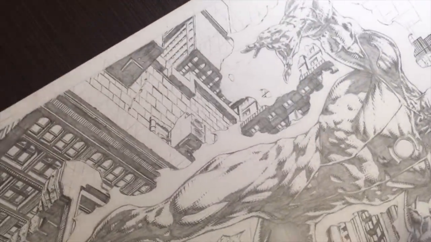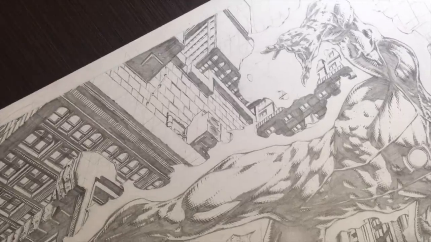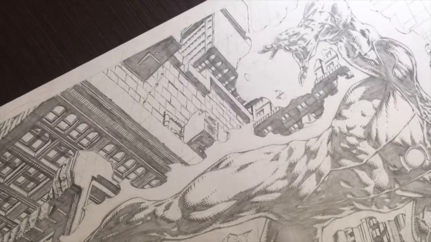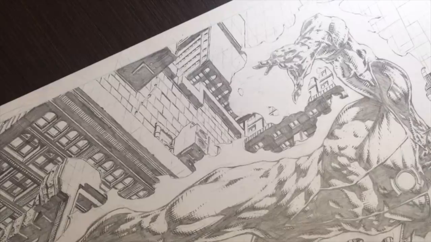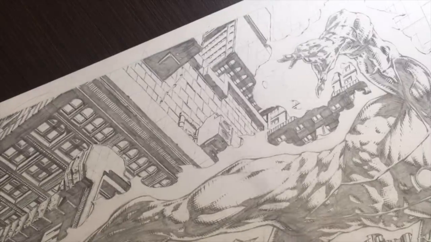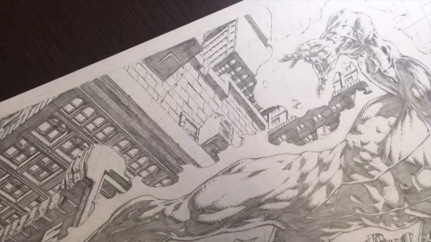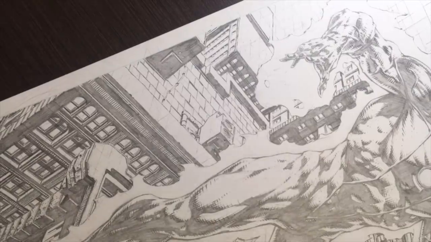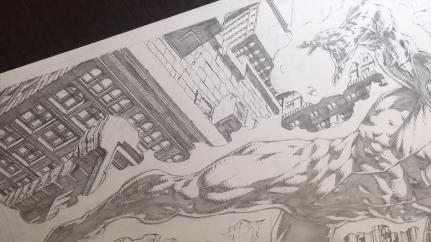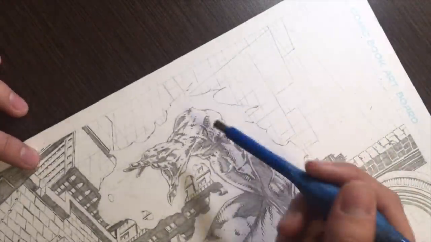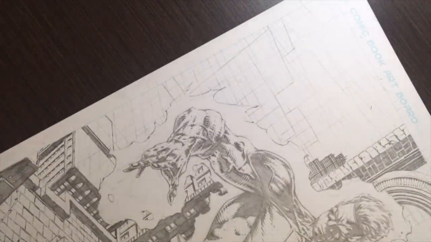So here's what I have so far, and what I'll pretty much do today is I'll take any questions you guys have about drawing buildings, and I have some paper to demonstrate here if you want to see that. I also have a few more buildings over here that I need to finish up, so you can watch me do that.